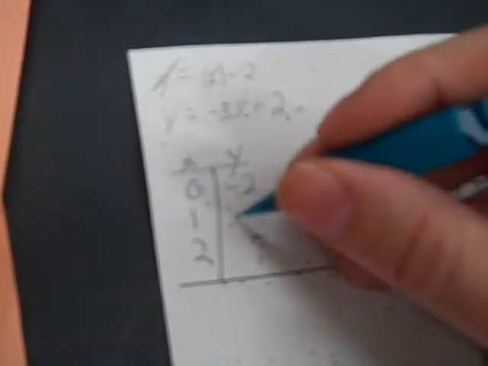So we're going to go right here. I'm going to take 0 minus 2, that's negative 2. I'm going to put a 1 in, 1 minus 2 is negative 1, and if I put a 2 in, 2 minus 2 is 0. Okay, now let's do the other one. Negative 3 times 0 plus 2 is 2. Negative 3 times 1, negative 3 plus 2 is negative 1. Then negative 3 times 2 is negative 6 plus 2. Wait a second, I think I messed that up. That's negative 1, and this one's going to be negative 4.